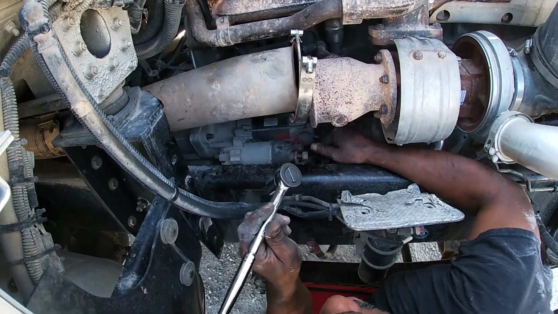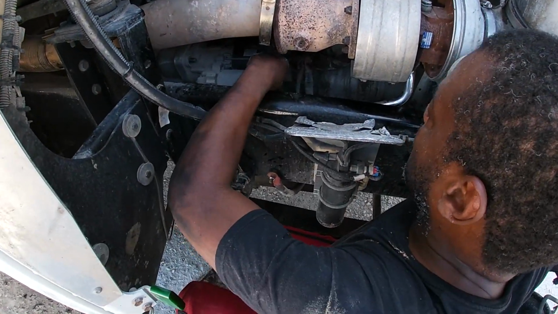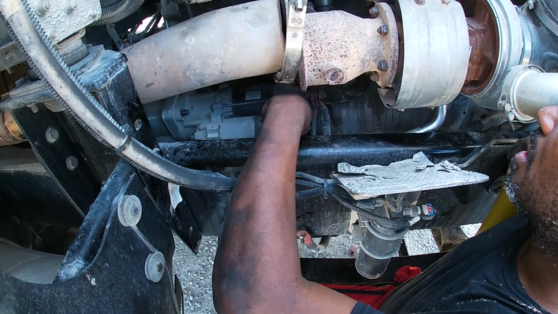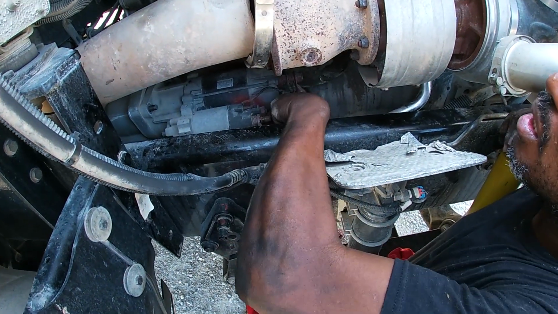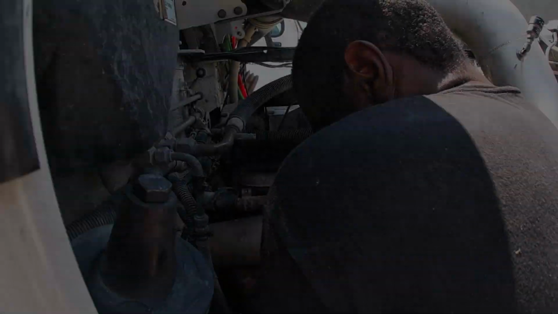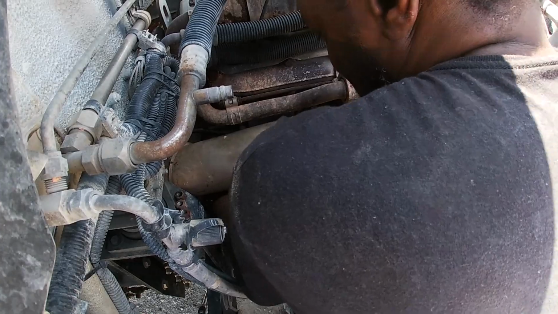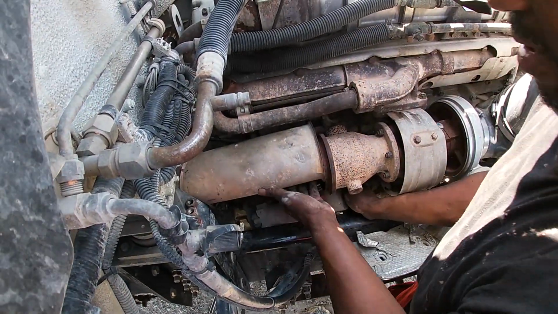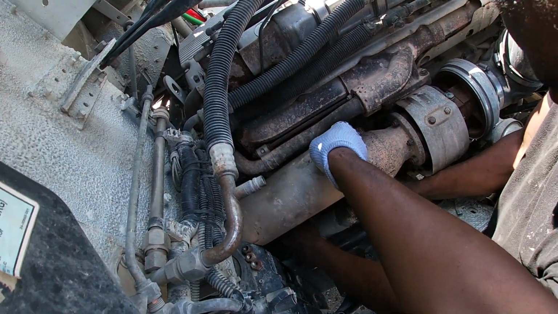Oh, hell. That's called the solenoid right there? Yep. Down the road? Hope so. Hold it way up here.